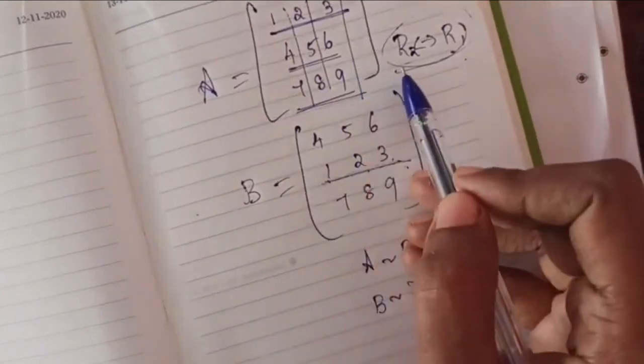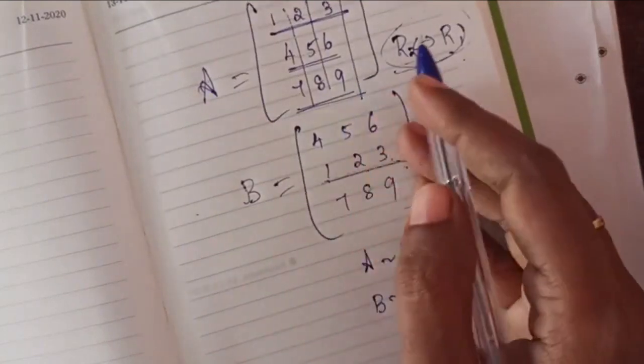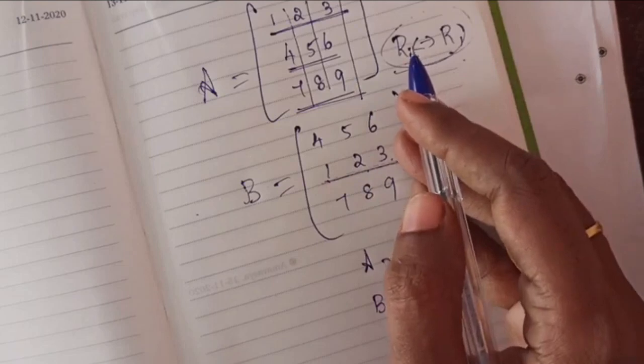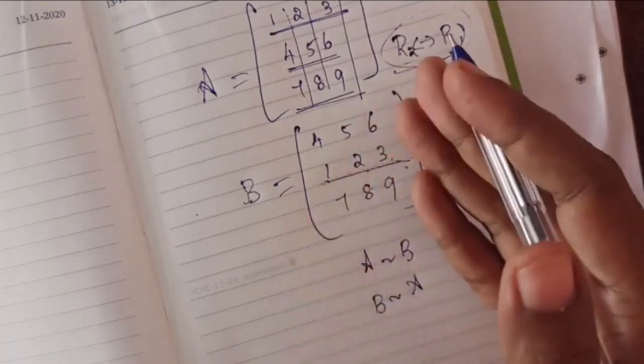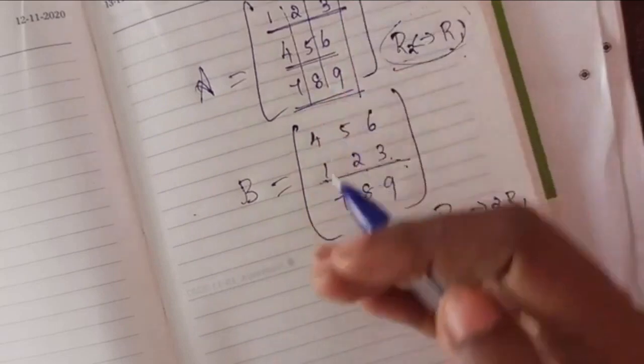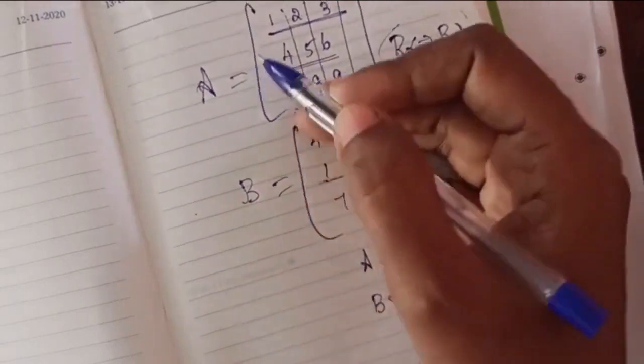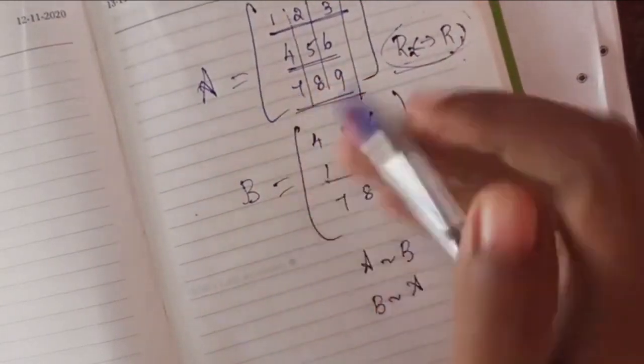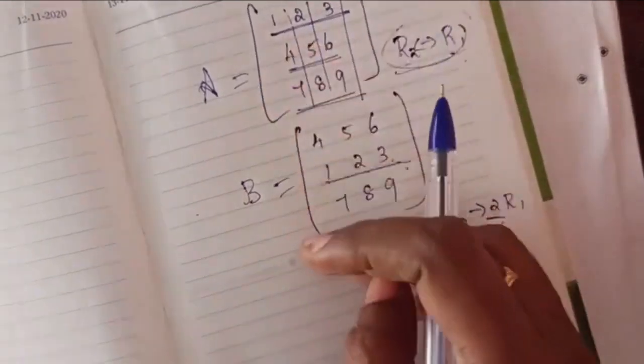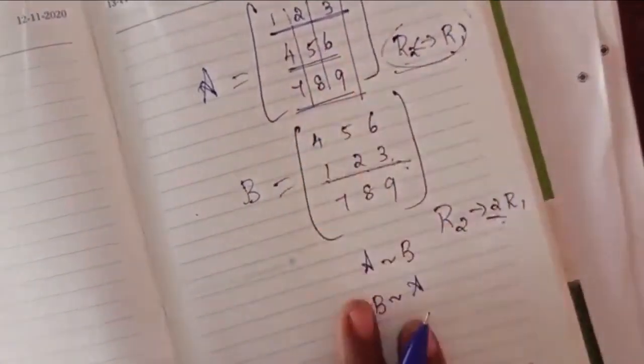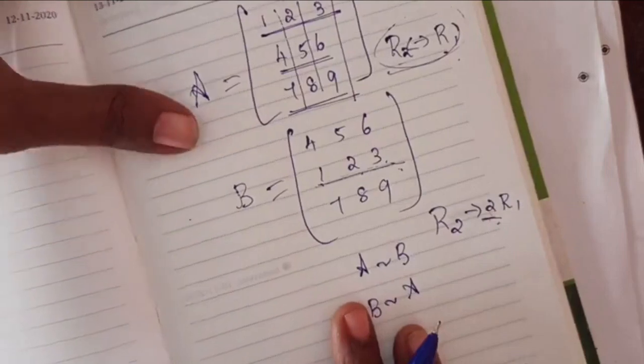Understand? So when you are interchanging or multiplying by any scalar, that is, transforming by an elementary transformation, and you obtain a matrix, that matrix and this matrix are both equivalent. So A is equivalent to B, the same as B is equivalent to A. That's the meaning of equivalent matrices.